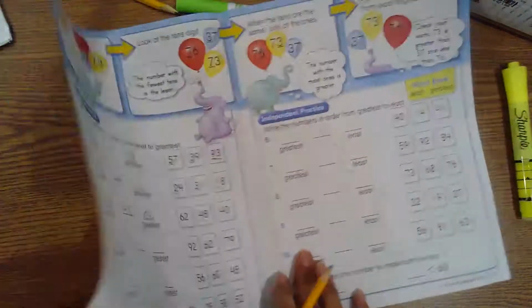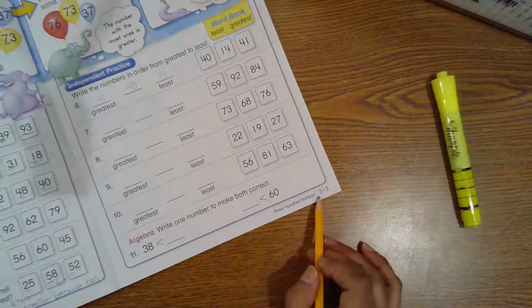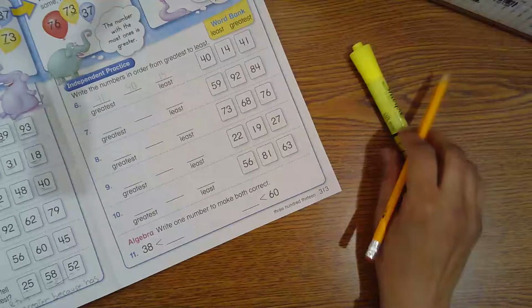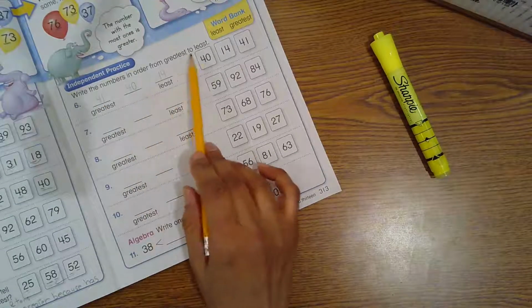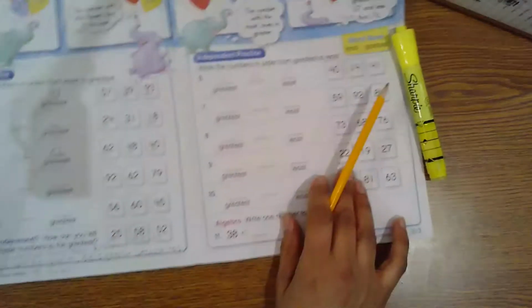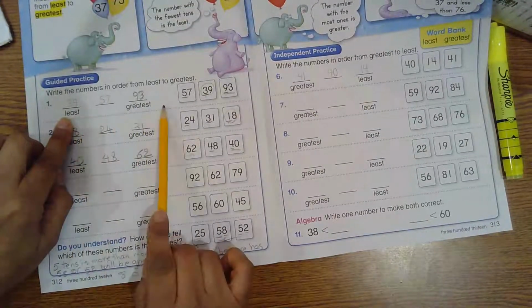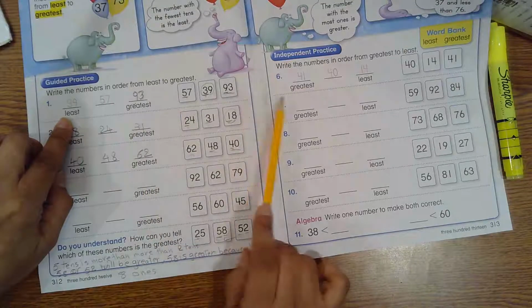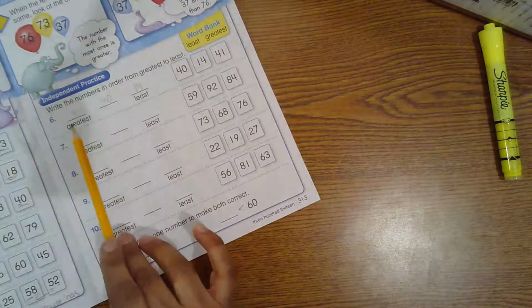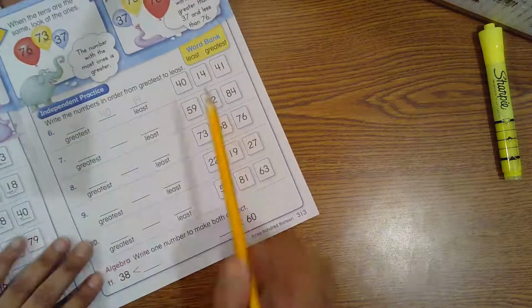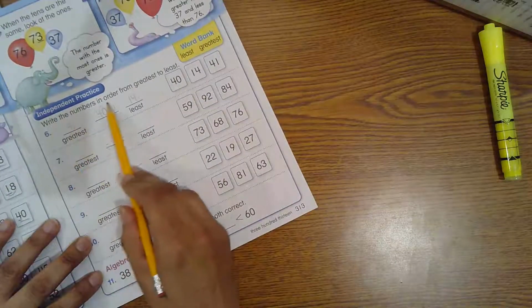All right, let's do page number 313. Now, write the numbers in order from the greatest to the least. Remember the previous activity we did from the least to the greatest. In this activity, we're gonna write from the greatest to the least, from the biggest to the smallest.